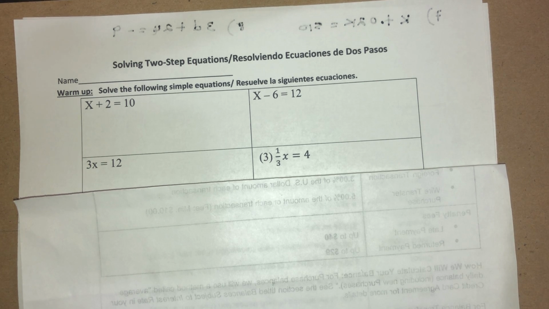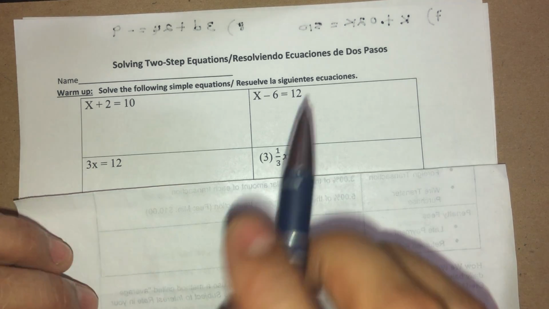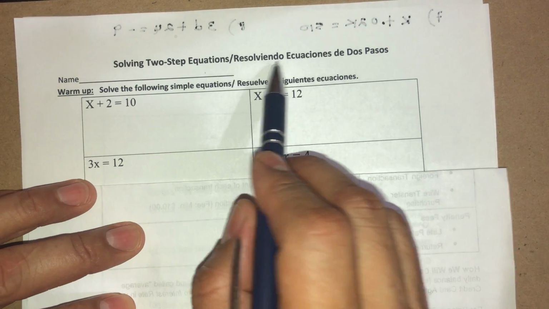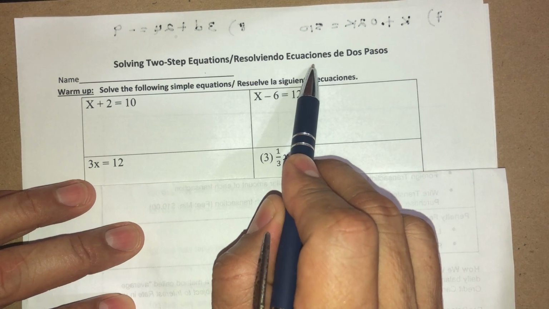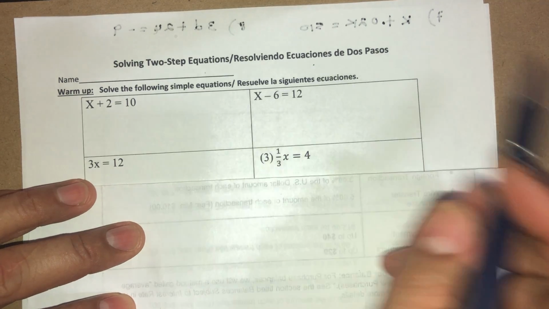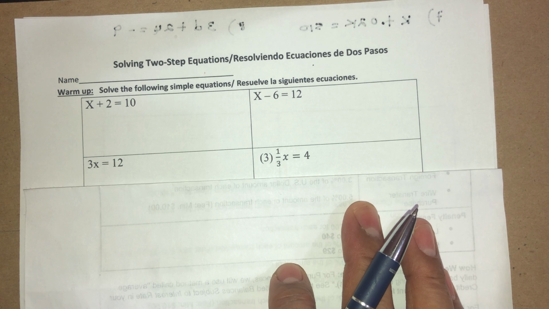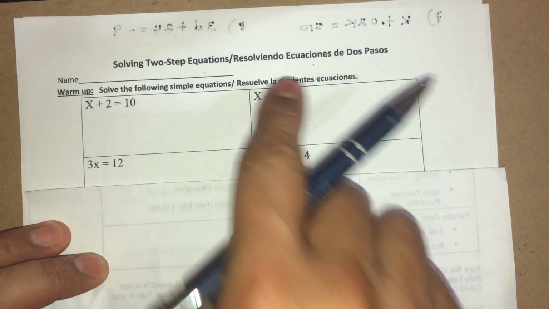But what I'm doing now is I'm going to do my lesson in English and you're going to see the notes in both languages. So today we're doing two-step equations, okay? And you can see the translation in Spanish, ecuaciones de dos pasos. Again, I'm going to keep one language only, and you can read the translation in Spanish next to it, all right?